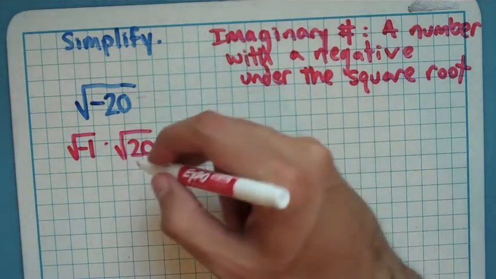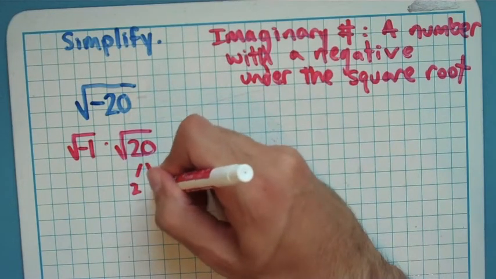So I'm going to do a little factor tree on 20, and I'm going to break it into 2 and 10, and 2 and 5. I have a pair of 2's. So this is going to be 2 times the square root of 5.